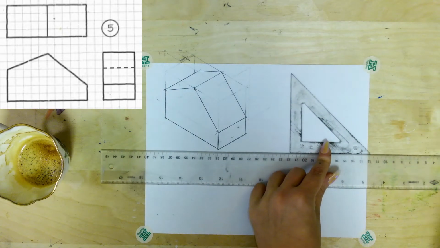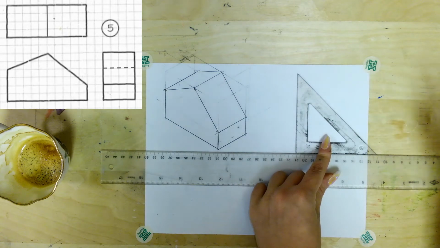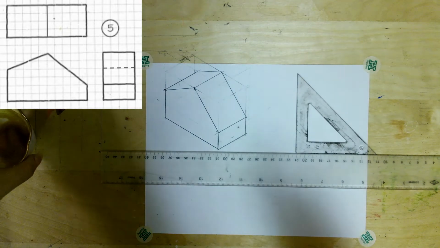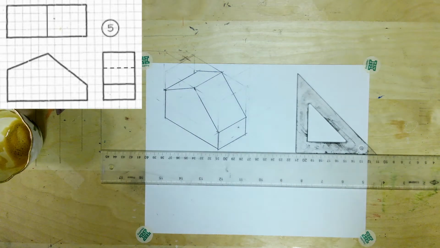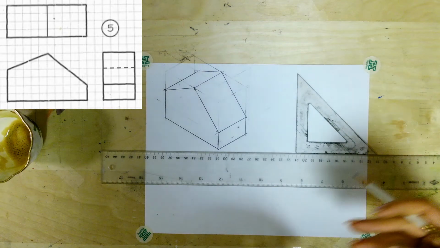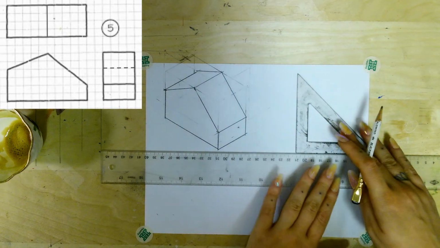Again, if you don't have tools like this, that's totally fine. You don't need them in order to be able to do the drawing. You can still continue just with those freehand techniques. But I just wanted to show you how some of these work and why you might want to purchase them.